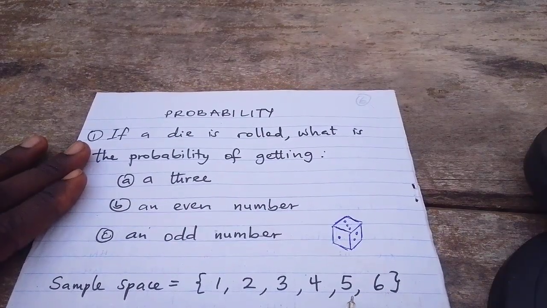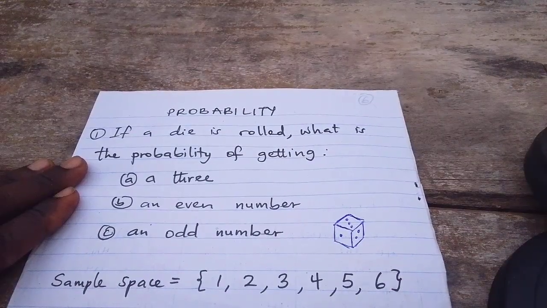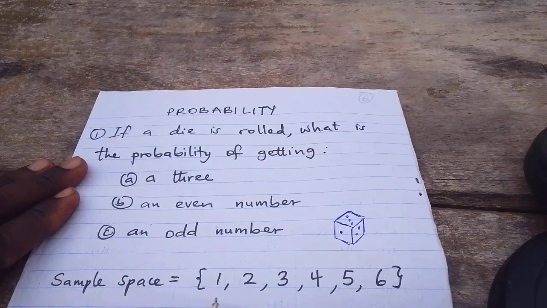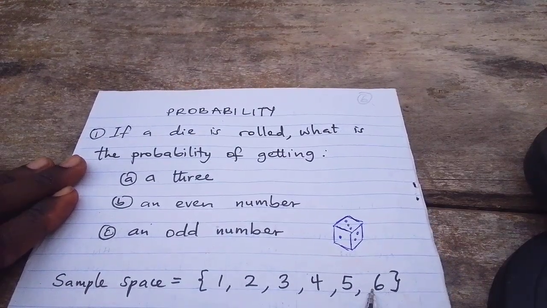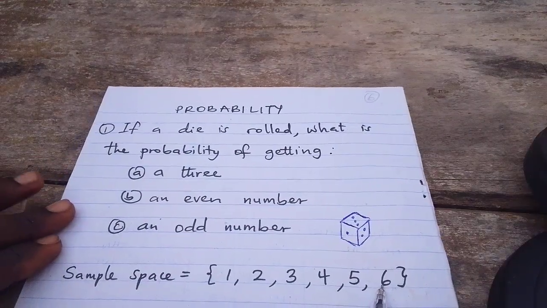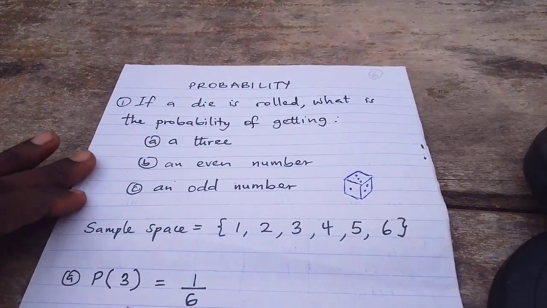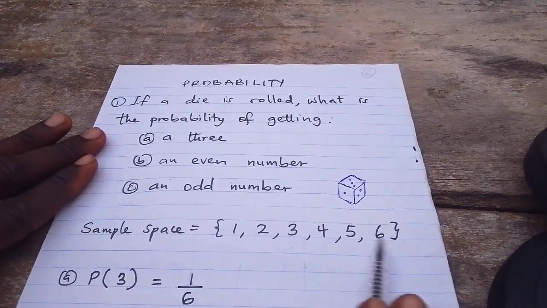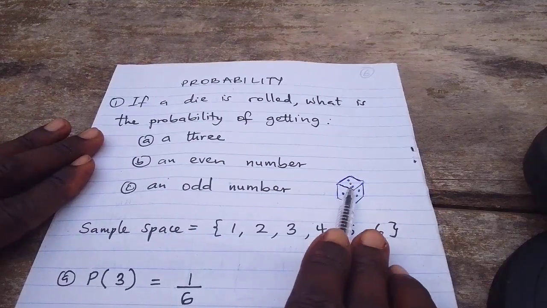And you know, when you are playing Ludo, for you to be able to play, you must be able to get a 6. So you realize that these are the numbers on each of the faces. The question now says, what is the probability of getting a 3? Assuming you play now, what is the probability that 3 will turn up?